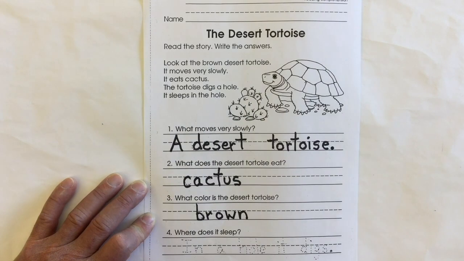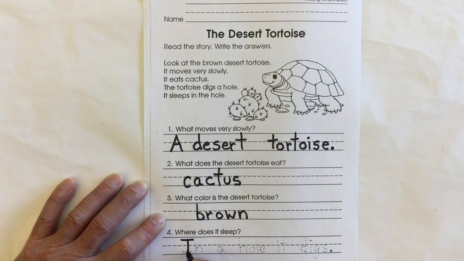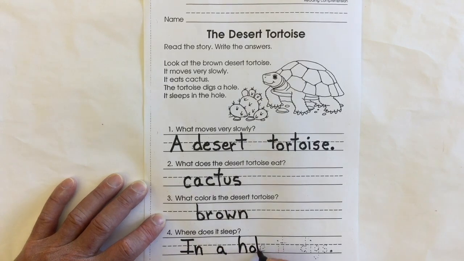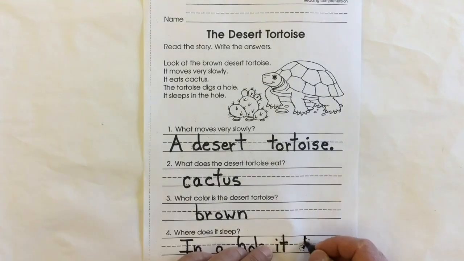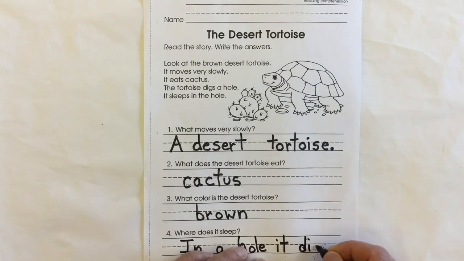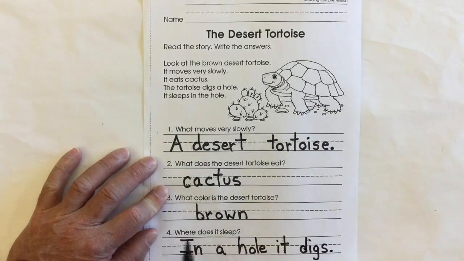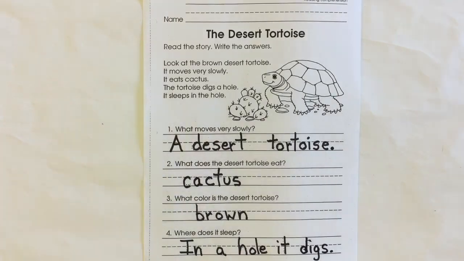So where does it sleep? In a hole. When you say it, we mean the tortoise, digs. So here's our sentence for where does it sleep? In a hole, it digs.